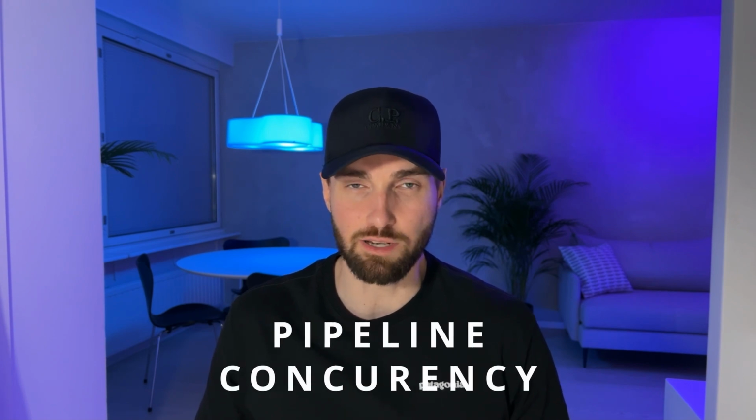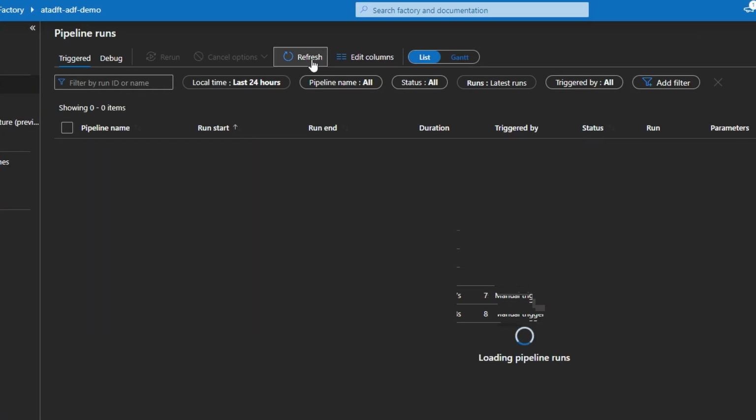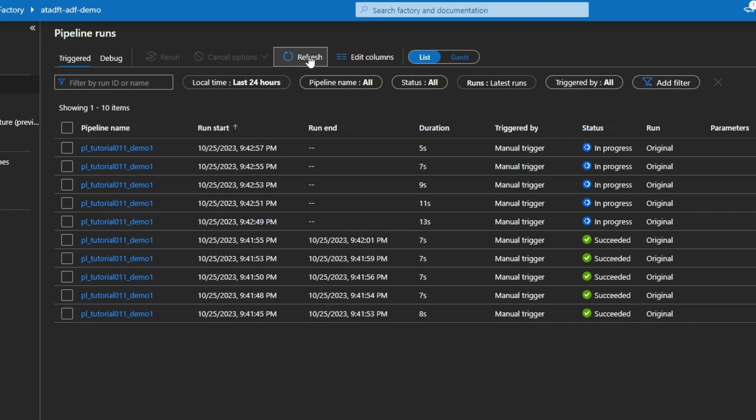Next up, we have one of the most overlooked but one of the most important settings in the data factory, and that is the pipeline concurrency setting. This setting allows you to specify how many times a given pipeline can be running at the same time. I have seen many terrible things happen in production environments with pipelines that didn't have this setting defined. By default, one pipeline could be running multiple times in parallel, and in many cases, this is the situation that we don't want to happen.